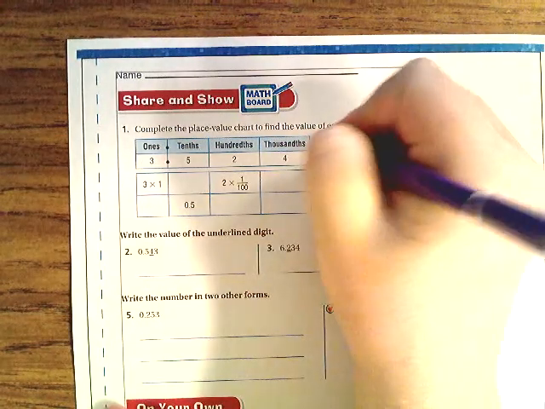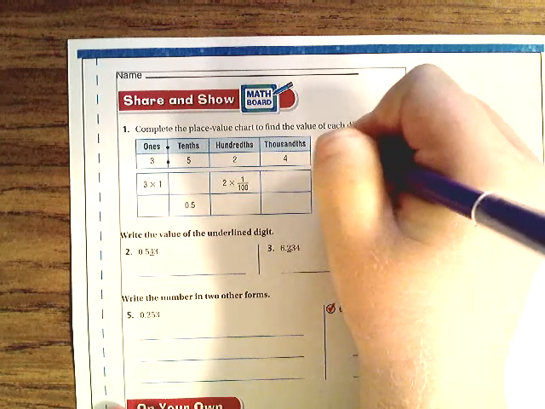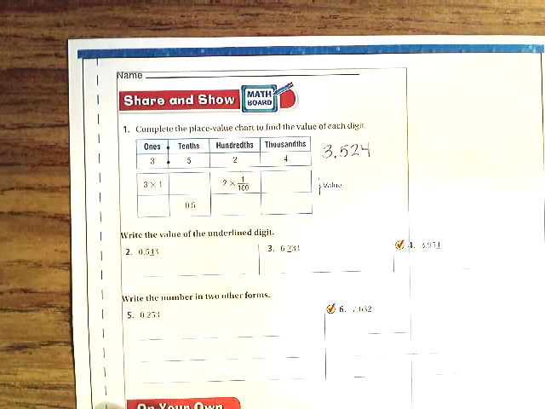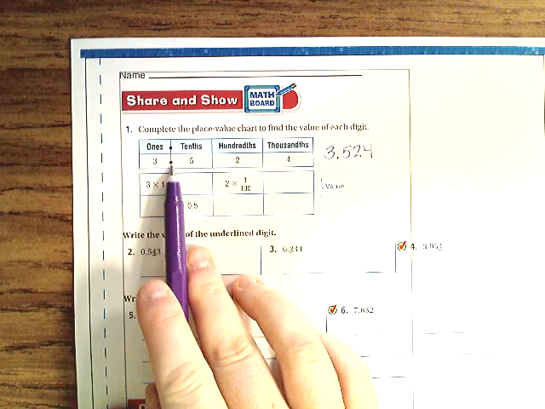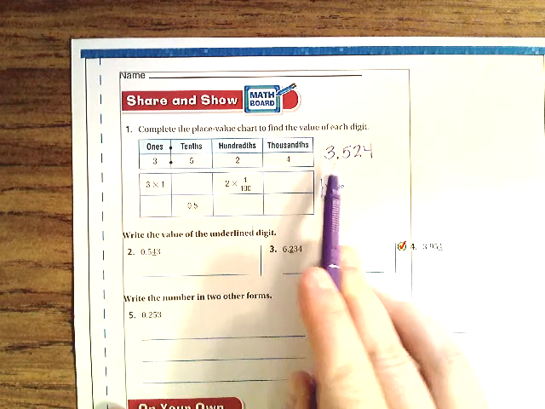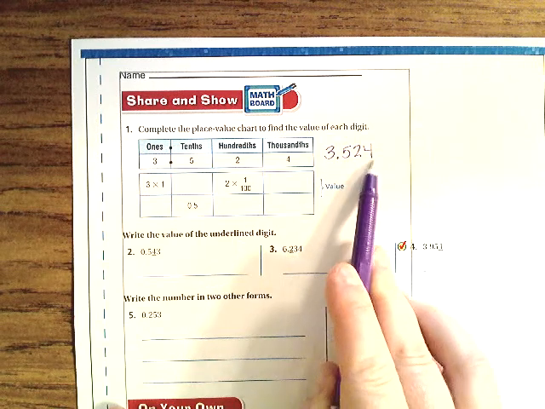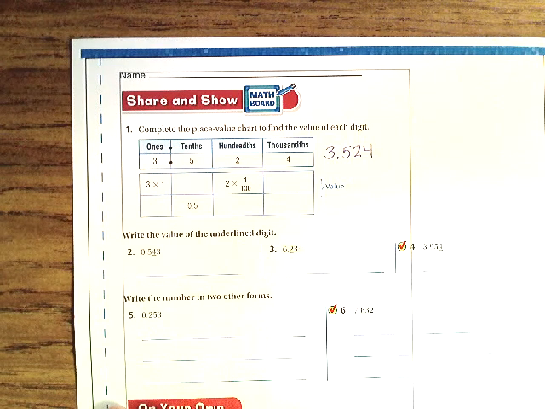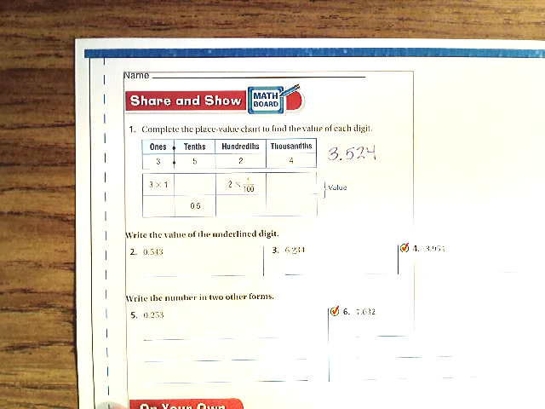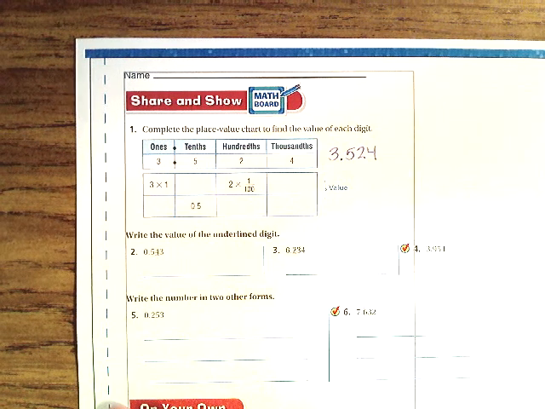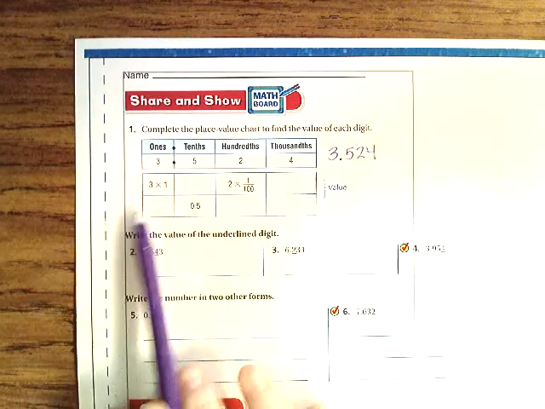And we can rewrite it out here as 3.524. That's our decimal that we're working with. Okay, 3 decimal point 524. Now we're going to look at it, and we're actually going to be writing in our chart the standard form and the expanded form, technically, I guess. Okay, so let's look at this.